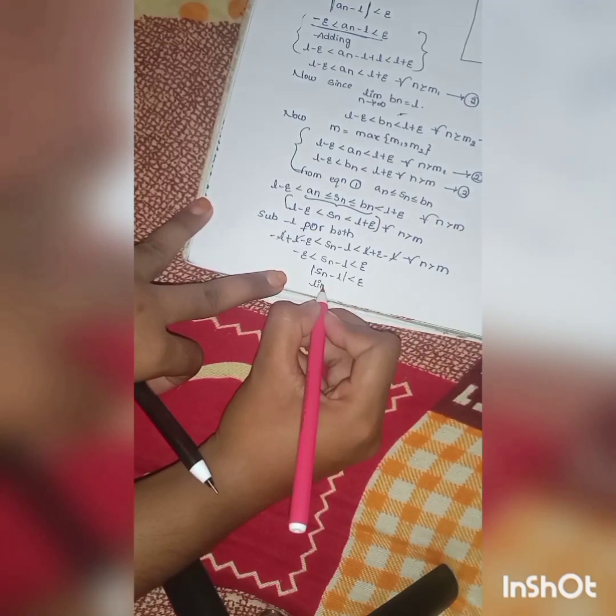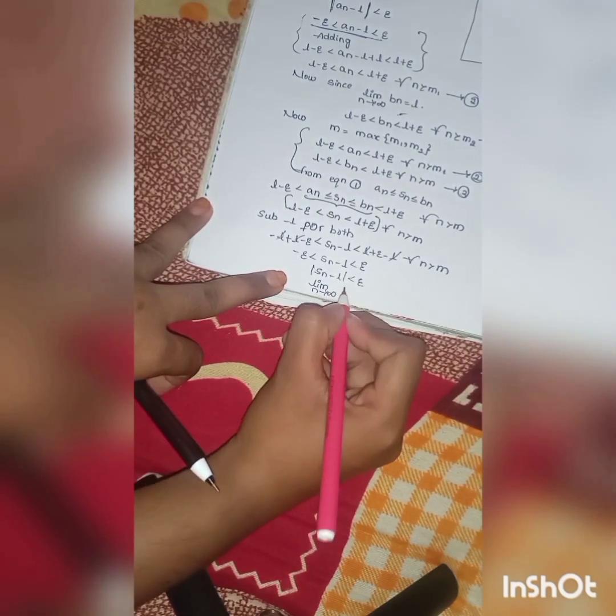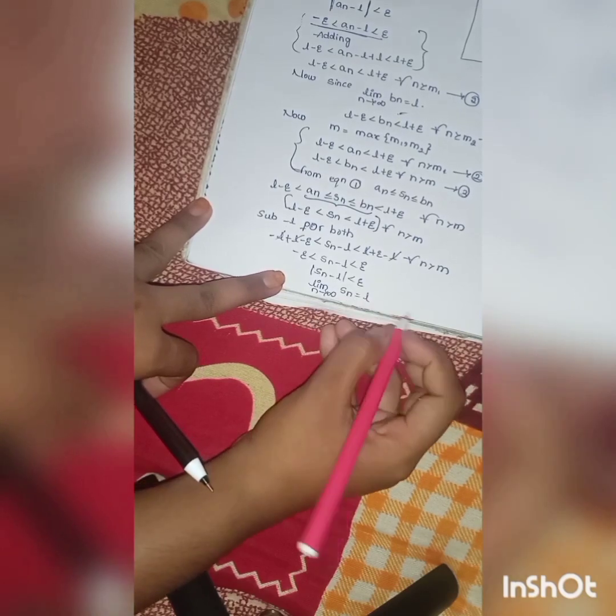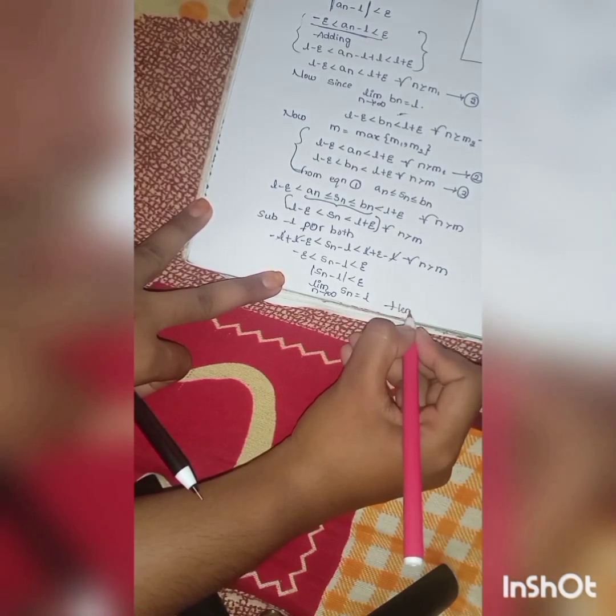By the definition of limit of a sequence, we can write limit of sn equals L. Hence proved this theorem.